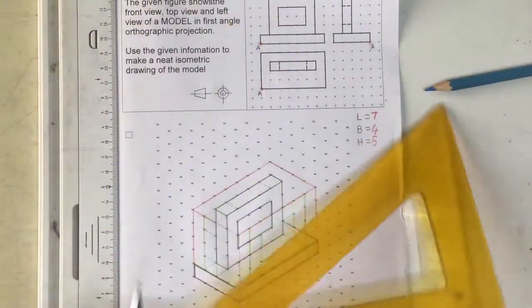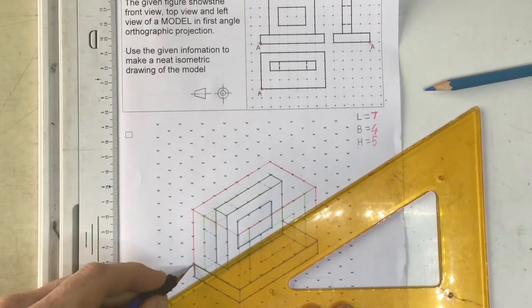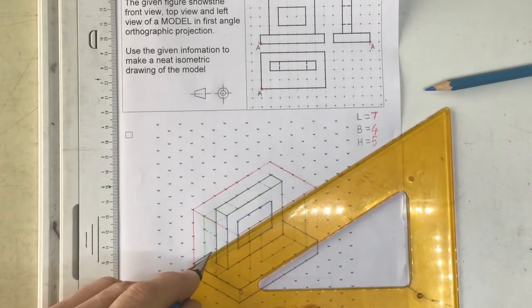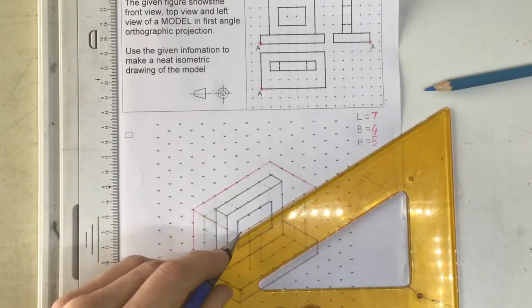Right, same story over here. I'm going to draw a line, 1, 2 lines coming into that corner. I need that 3rd line going over there. And that would continue all the way through to that 4th block at the back there.